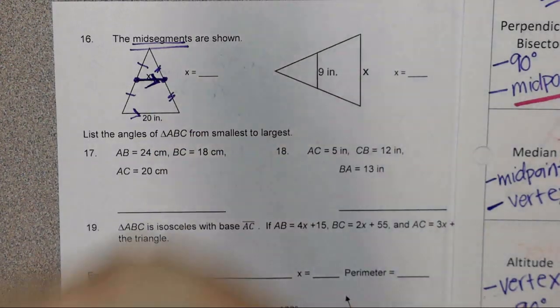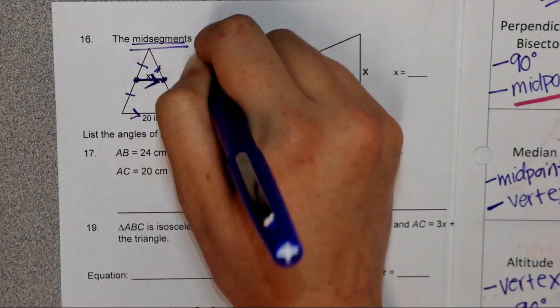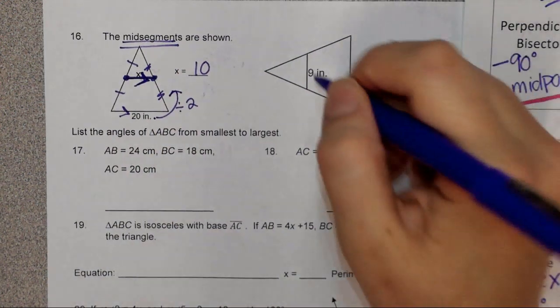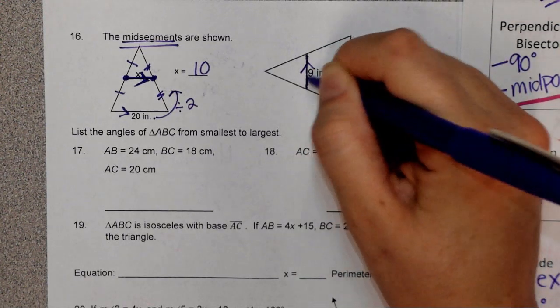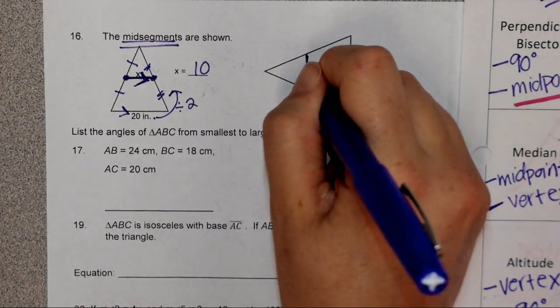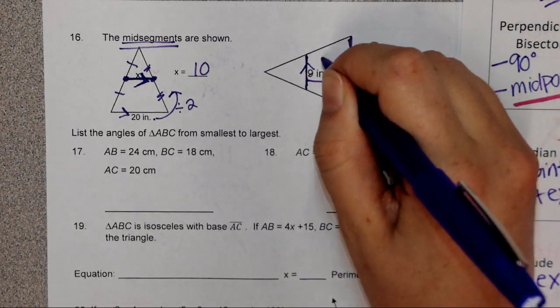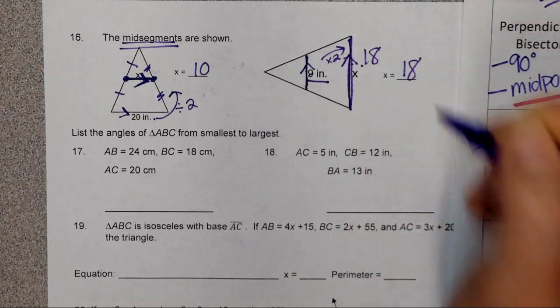Also, x is half that length, so if this is 20, divide by 2, so x is 10. Here we have another mid-segment. So these two are parallel. This one is 9. It's half the length of this one, so times by 2, and we get that x is 18.